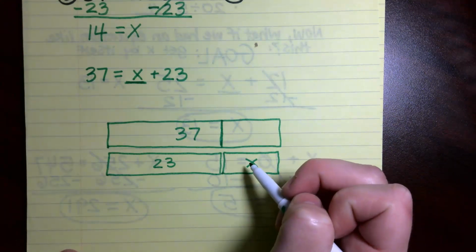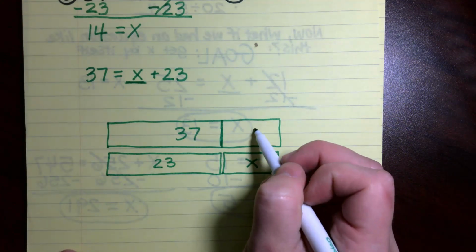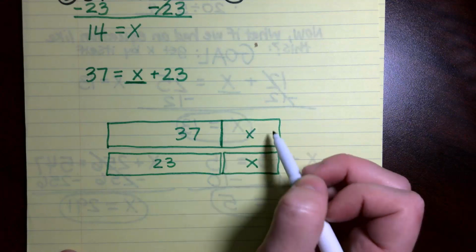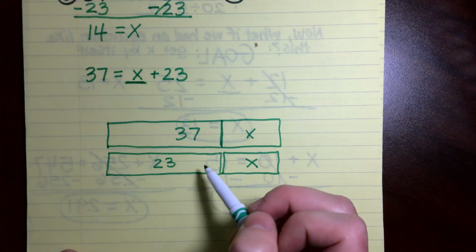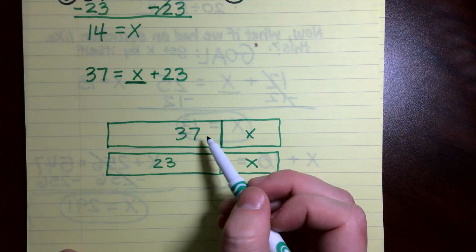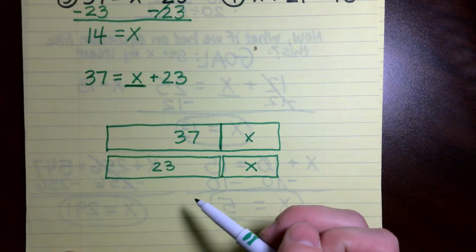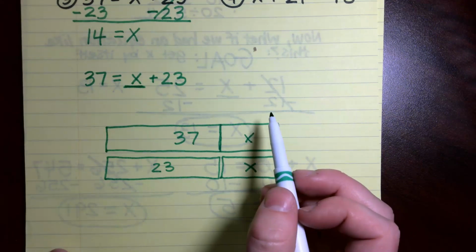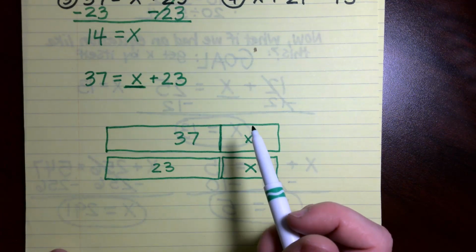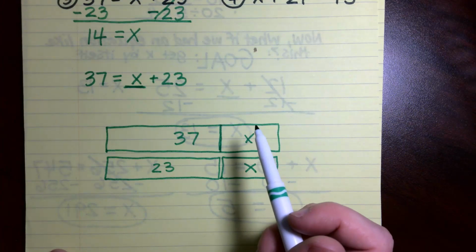That x is going to be whatever is left after we take the 23 away from this. I'm trying to find a better way to explain it, and I feel like I'm just making it worse. No, we're taking 23 away from 37.